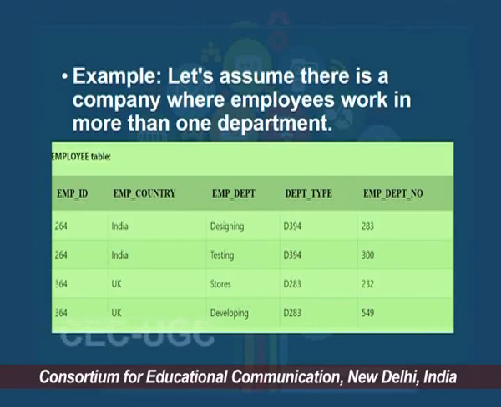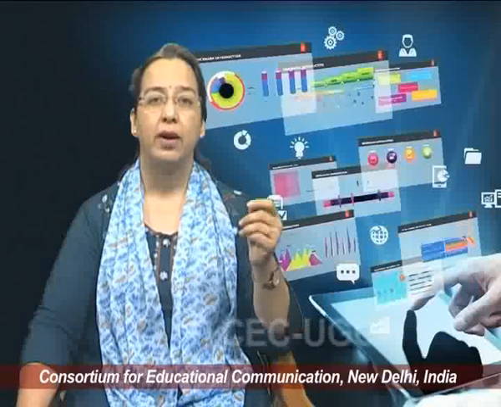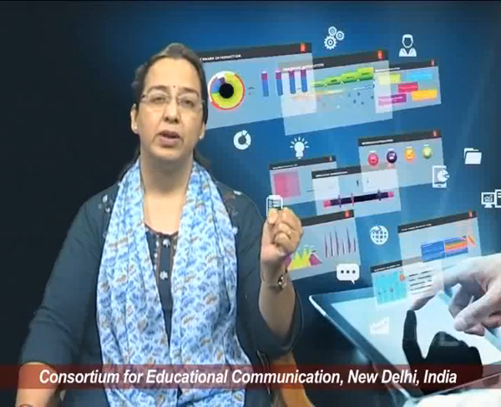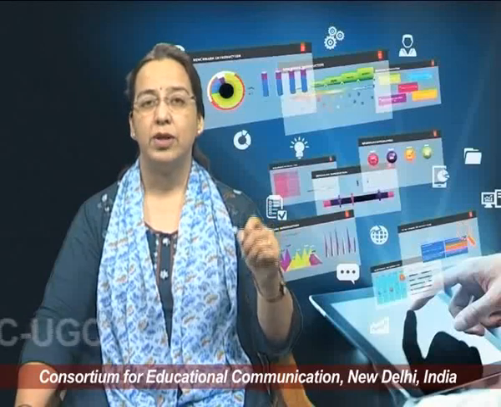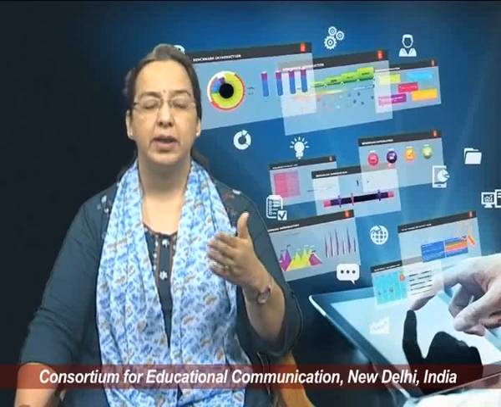Here you can see that employee ID 264, with country India, is working in 2 departments, and that is the assumption, as I have just told you, that employees work in more than one department. So employee ID 264 is working in the designing department as well as in the testing department, and they have different department numbers. For designing it is 283, and for testing it is 300, and so on.